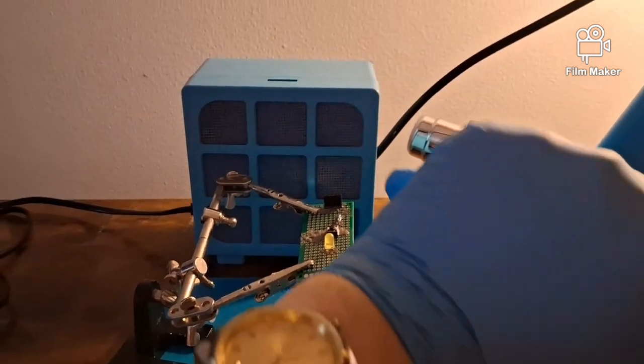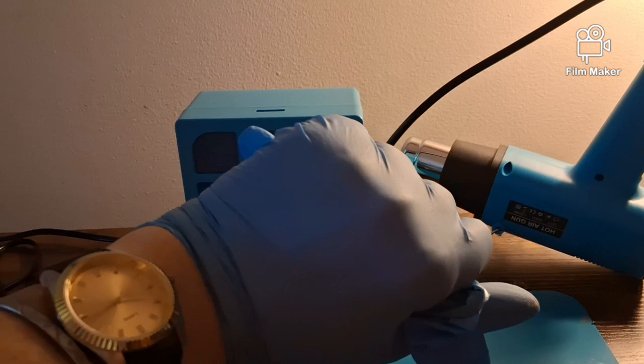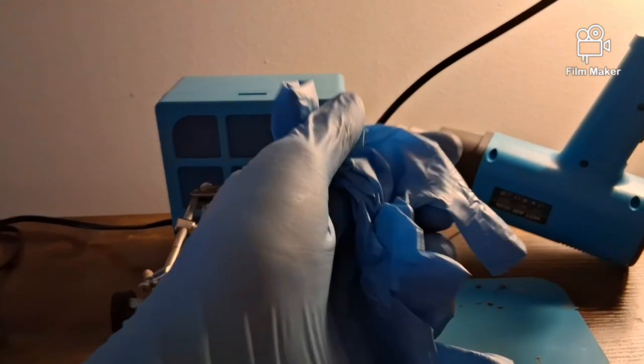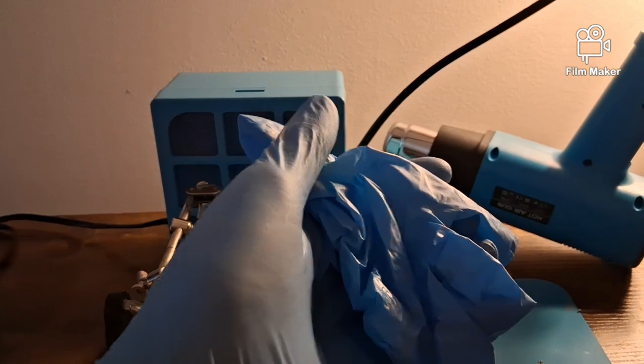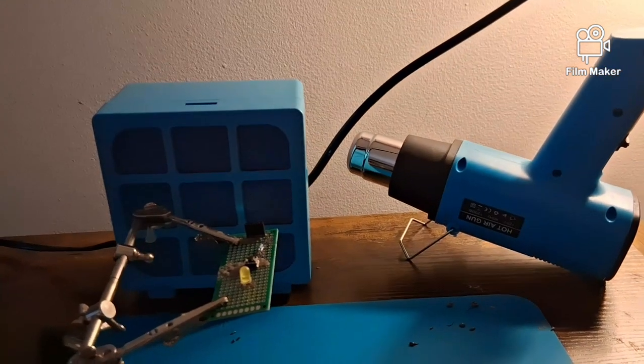One thing I always like to remind people is safety first. Always wear rubber gloves. And you notice when I took it off, I took the glove off upside down. Let me just show you something here. Let me just switch the camera.